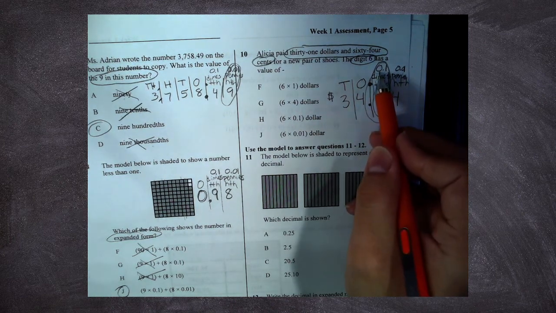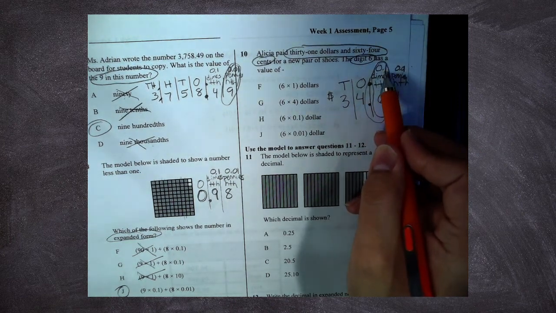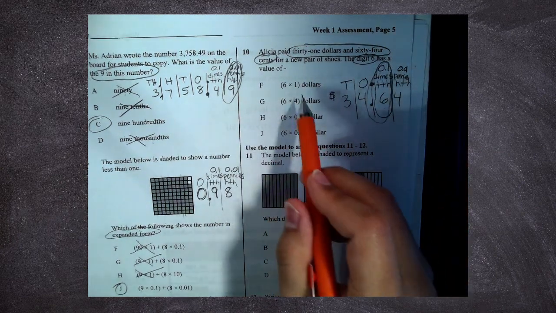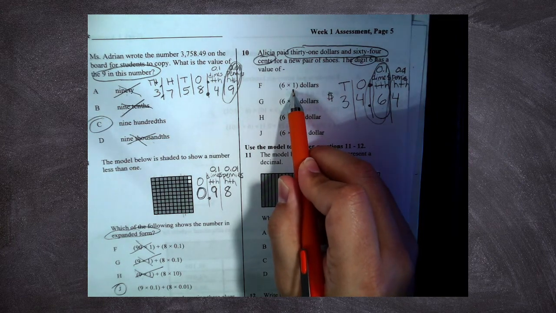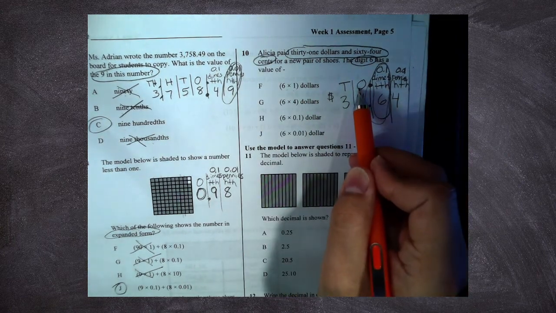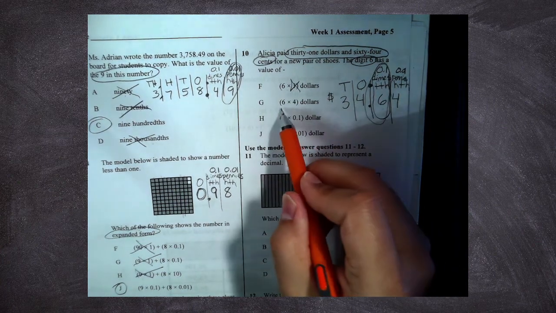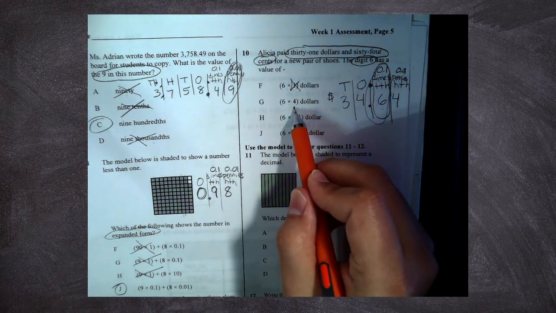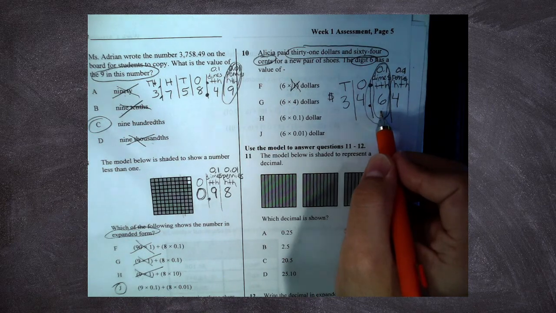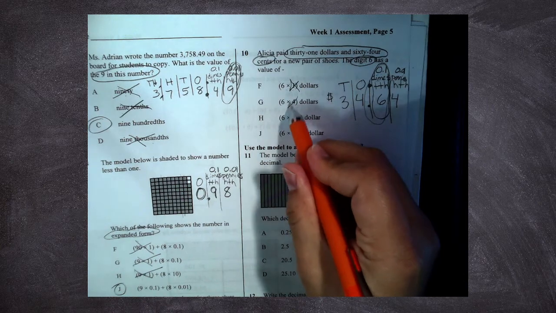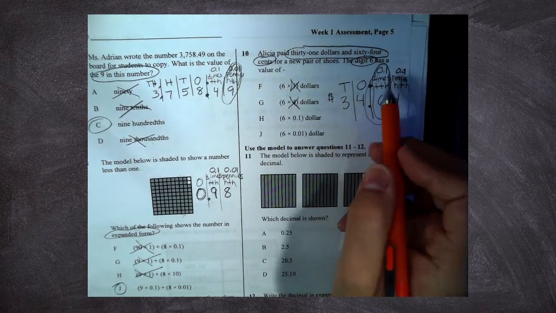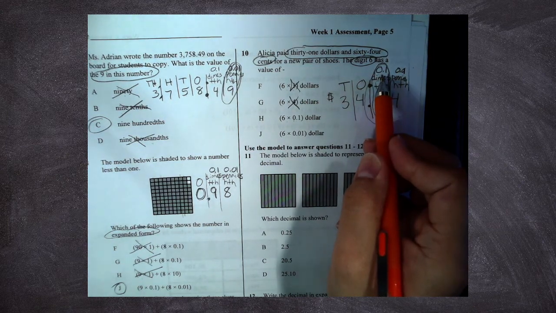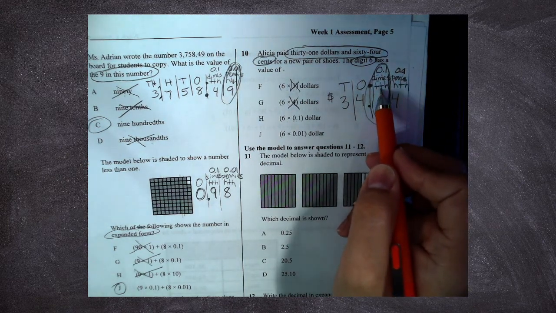And take a look at that other reminder. 0.1. If I look at my answer choices, 6 times 1. No. My 6 is not in the ones place. 6 times 4. No. There's not such a place value as the 4's place. 6 times 0.1. That matches my reminder. That matches the place value.